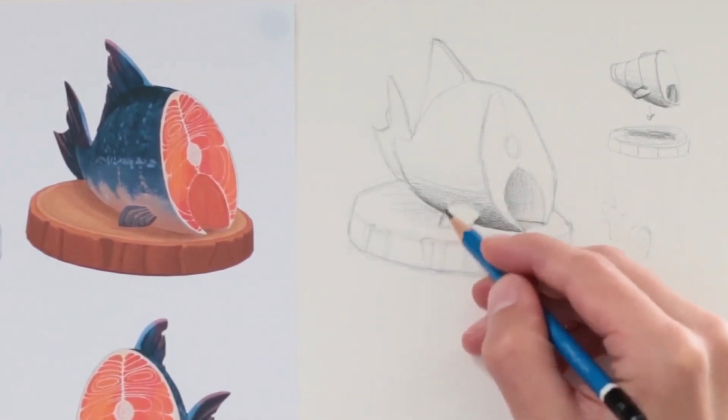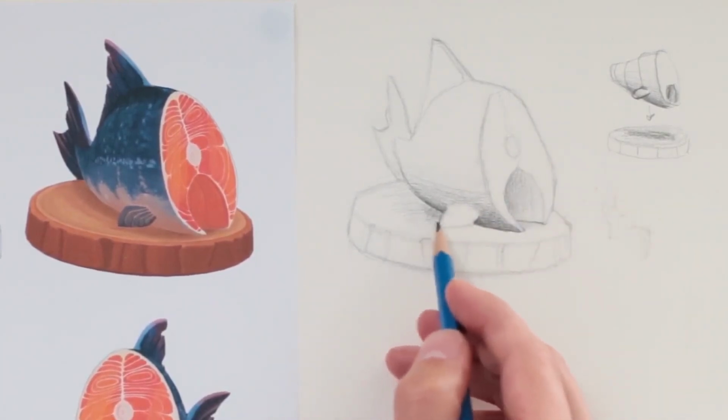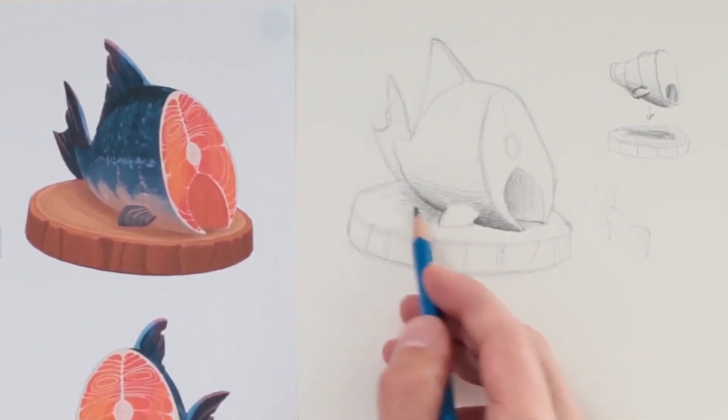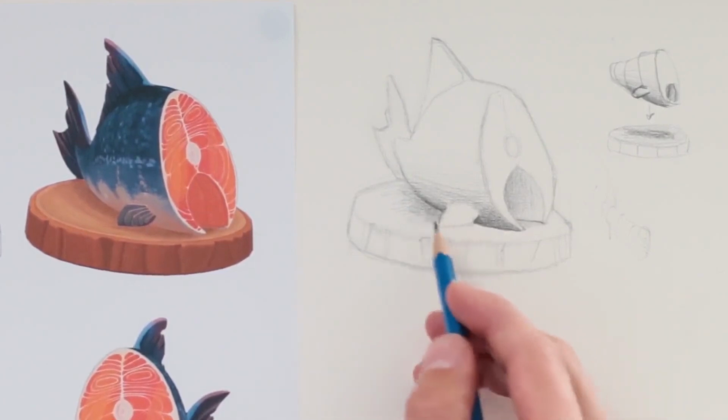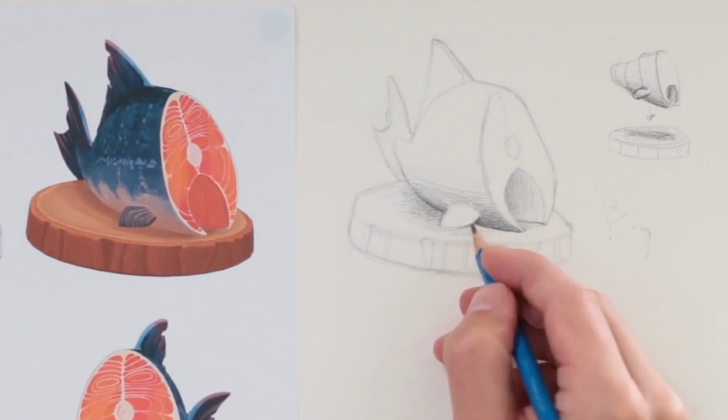Adding occlusion to the base now, and again thinking in gradients. It is most intense, most dark, where floor and fish are closest to each other. And then with increasing distance, we have a lighter and lighter tone.